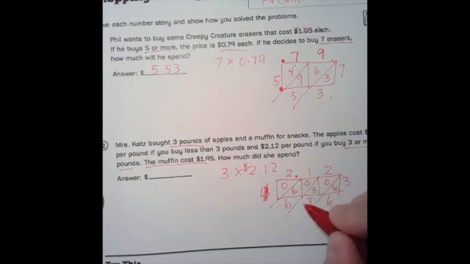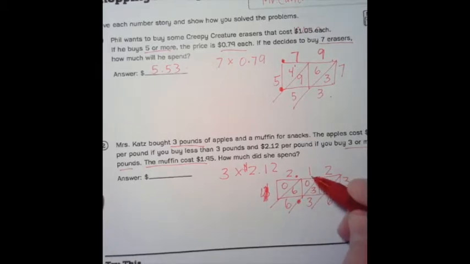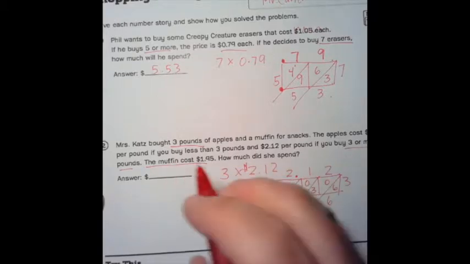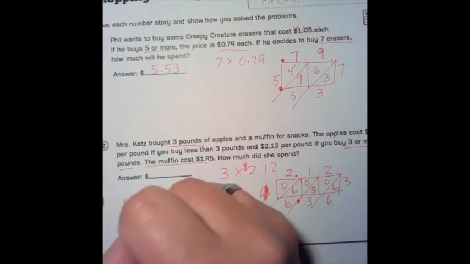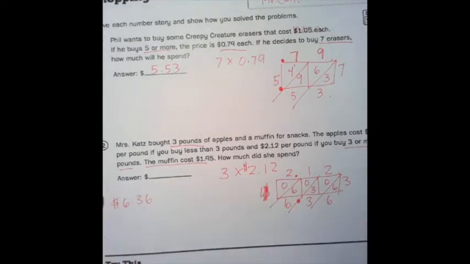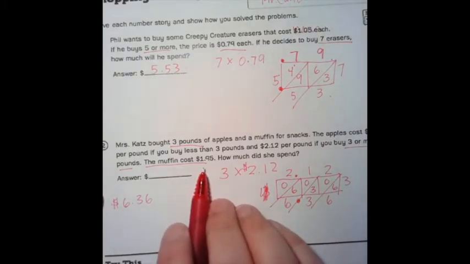And again, we're going to put our decimal point right here because it's 2 away from the end. So we had our decimal point here. We'll go 1, 2. So it's $6.36 for the apples.